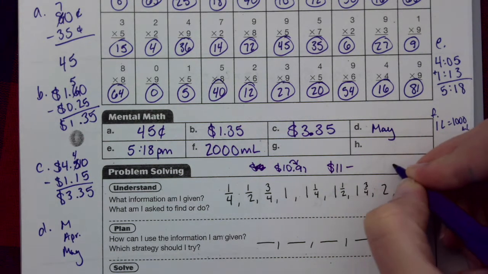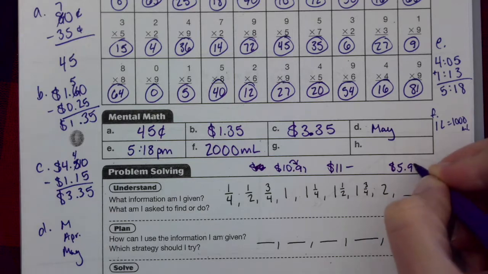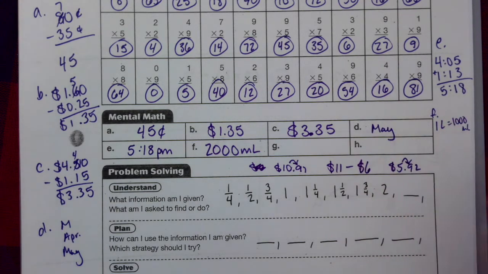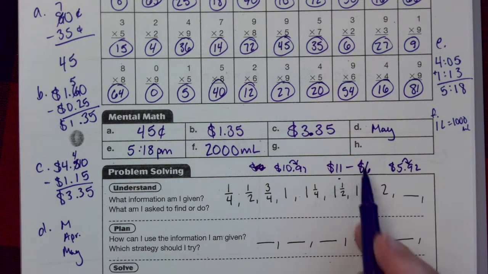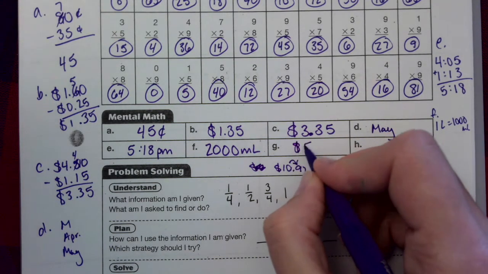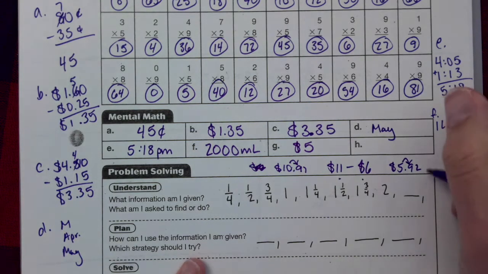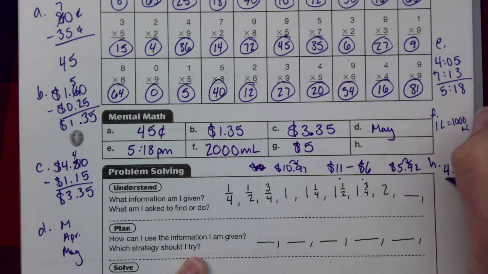Then we're going to subtract $5.92, rounded to the nearest dollar. 5 looks at the 9. The 9 says go up 1 time, so we go to $6. So what's $11 minus $6? $5.